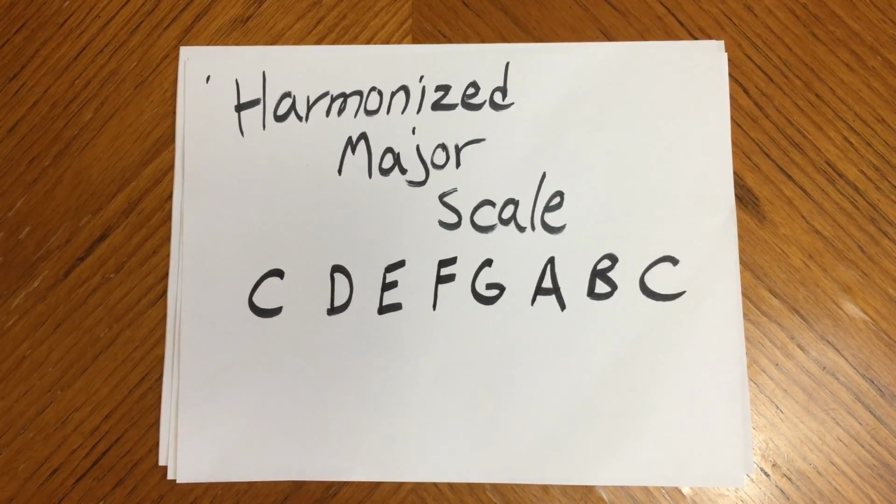There's no sharps and there are no flats in the key of C. The key of C therefore has no accidentals, because sharps and flats are called accidentals. This makes it easier to practice and to teach and to learn by drawing from this key of C.